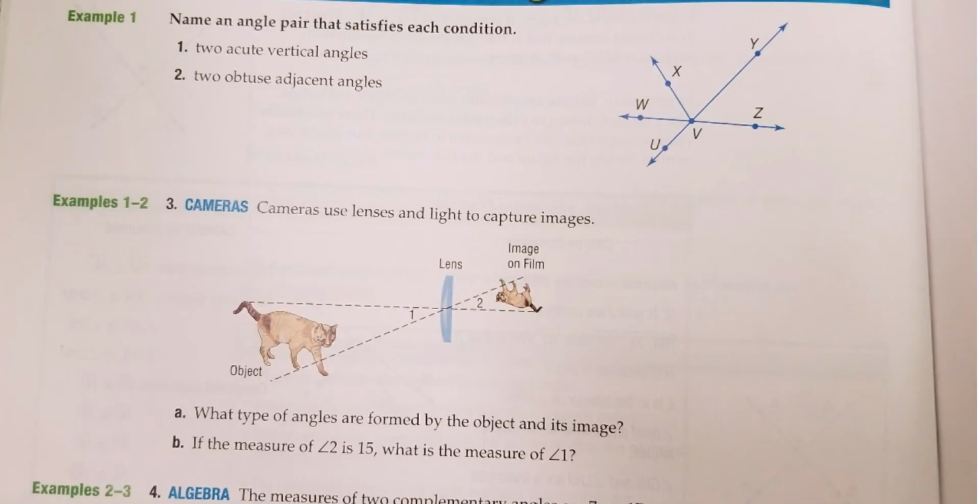Alright, two acute vertical angles. So vertical angles are made by two lines. So I'm just going to kind of ignore this ray right here, this ray VX. So acute vertical means less than 90, so I want this guy and this guy. So number one is going to be angle WVU and angle YVZ.